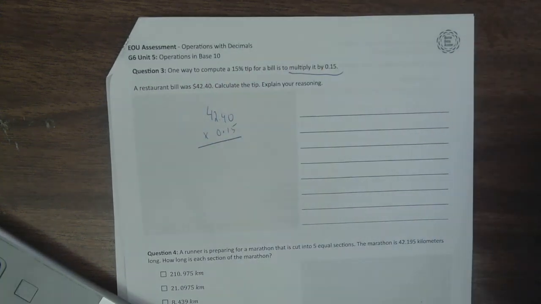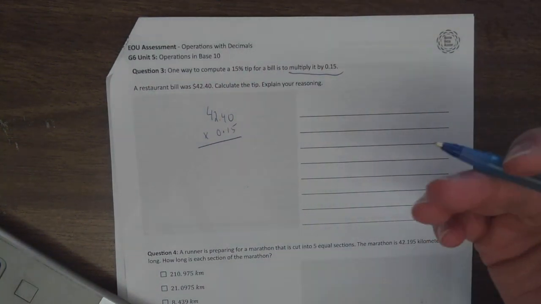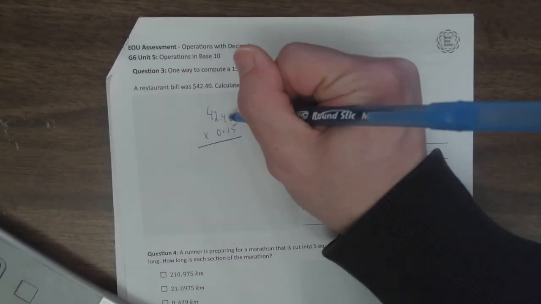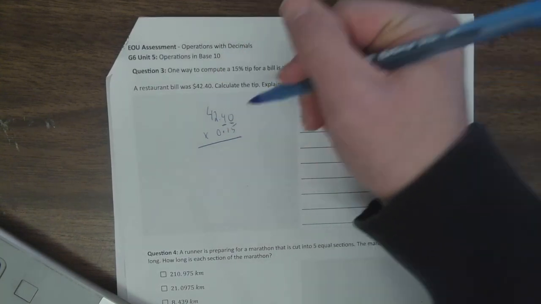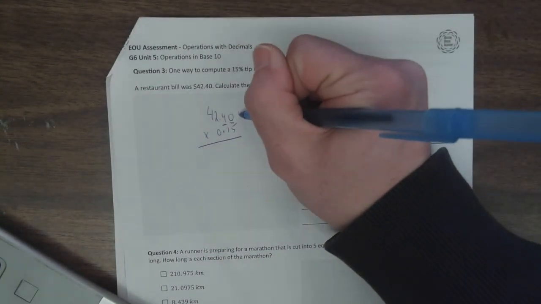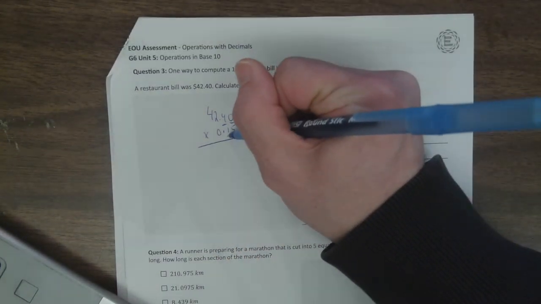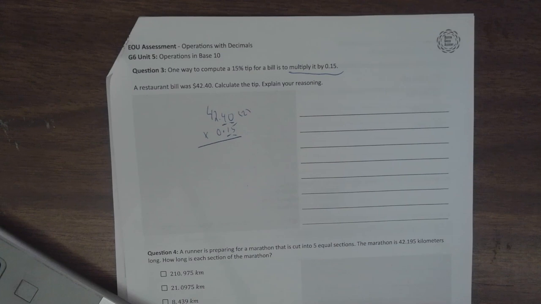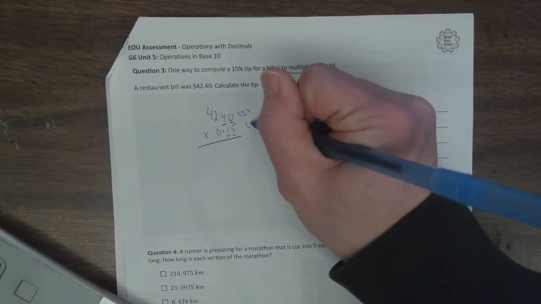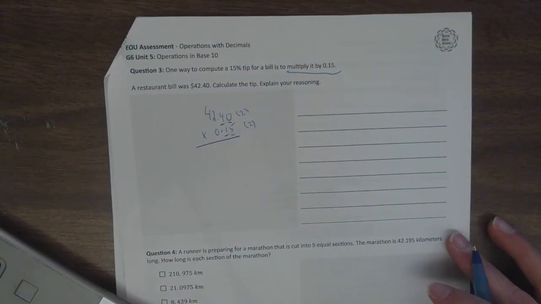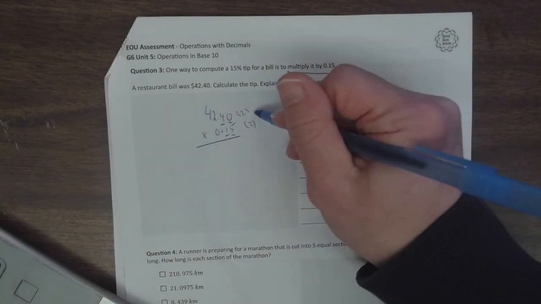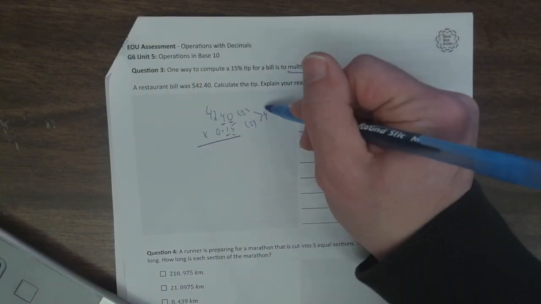And so our first step when multiplying decimals is we need to keep track of our place value. And so what we can see here is that the 0 terminates in the hundredths place. So we have 2 place values there. Here, the 15 hundredths also terminates in the hundredths place, so that's another 2 place values. And so altogether, we have 4 that we're going to have to bring back into our product.